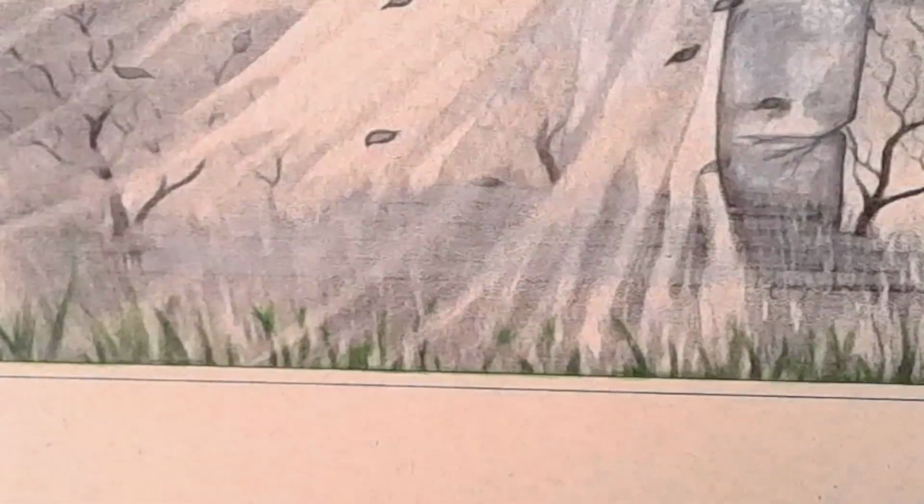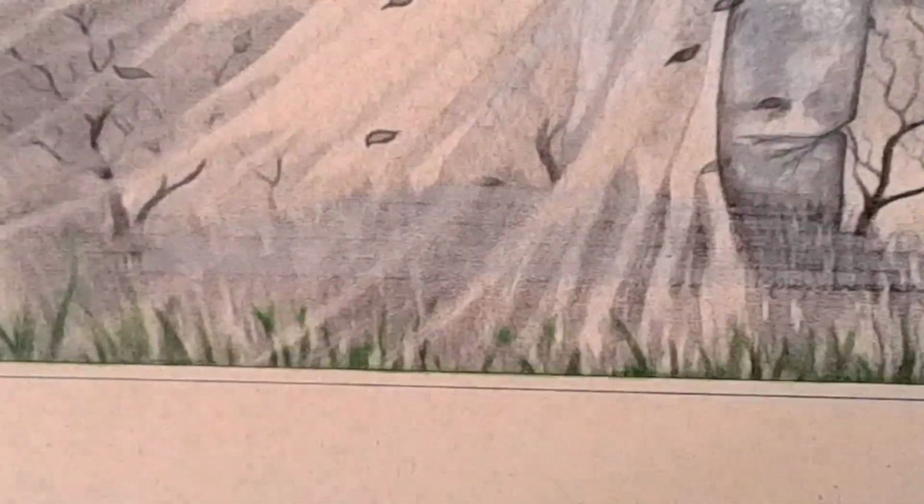Alright, so move you down here a little bit. As you can see, I got started on the grass already with some of the darker strands of the grass. I'm going to sharpen this one up. Now we're going to put in some of the lighter grass and the medium grass.